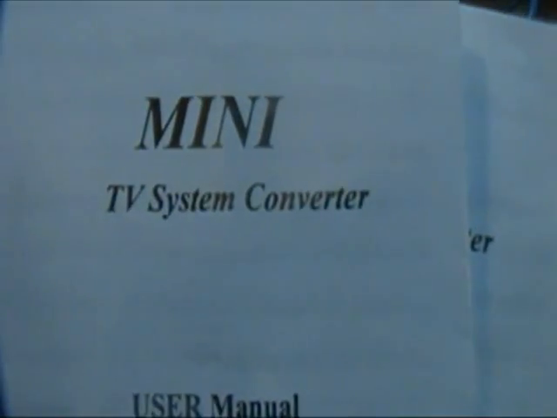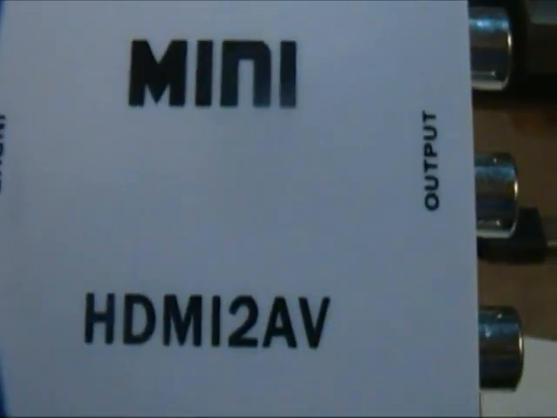And they basically are called a mini TV system converter or an HDMI to AV.